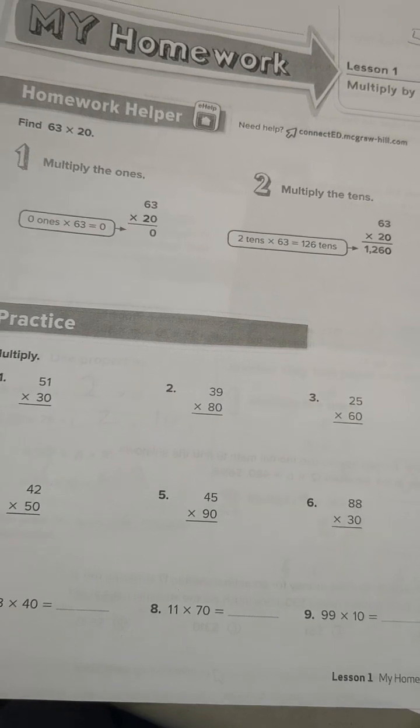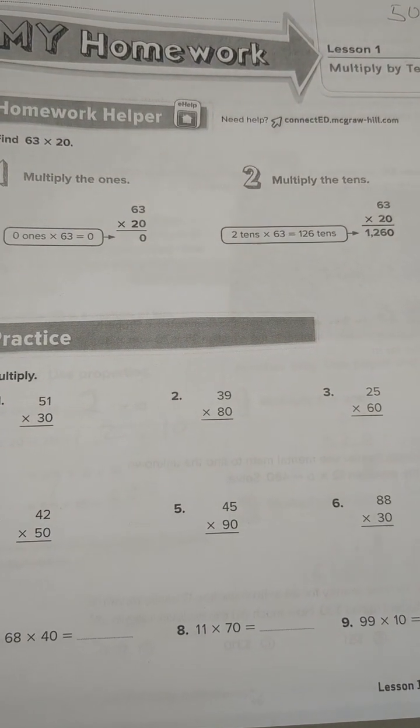All right, and so then just follow the instructions for today's assignment, which might be a little bit longer as we practice this new skill.